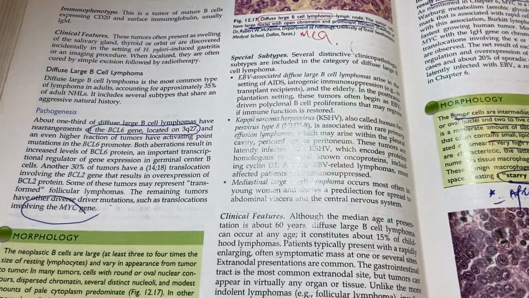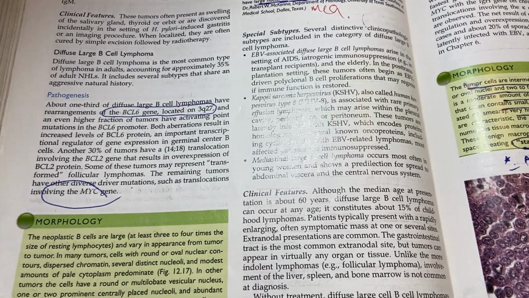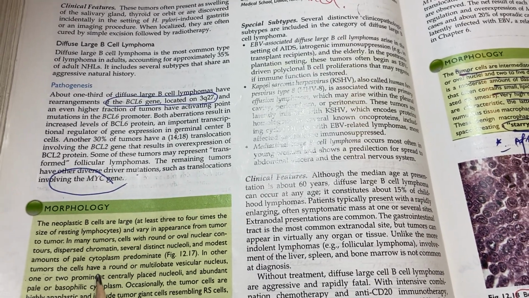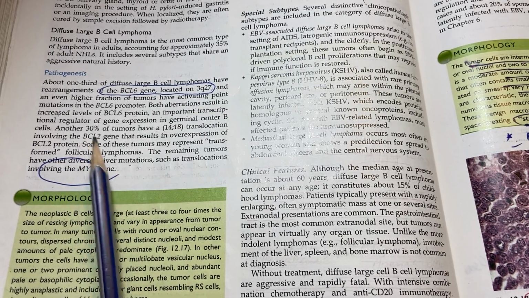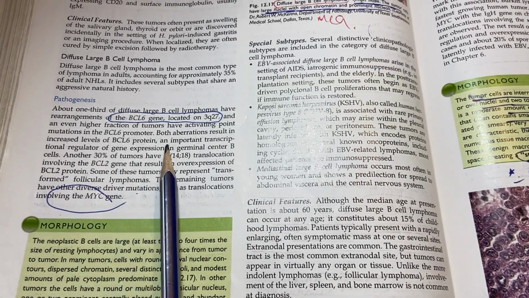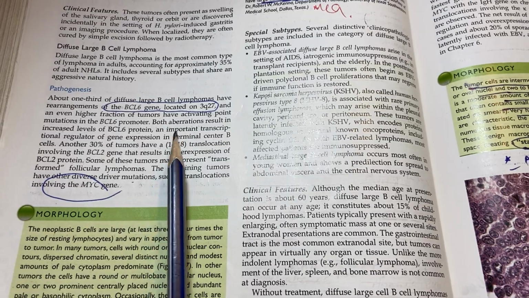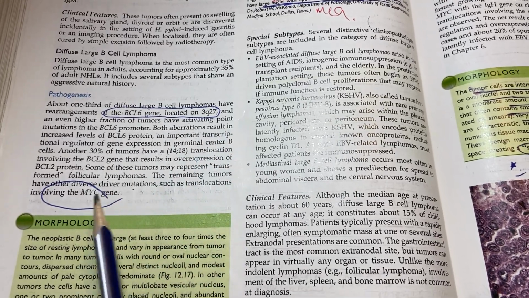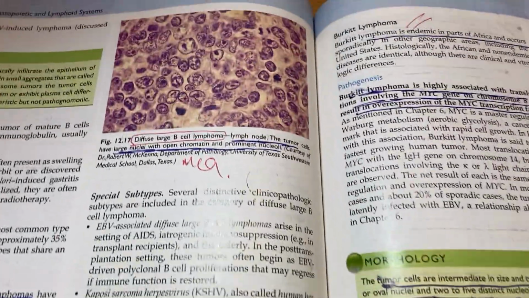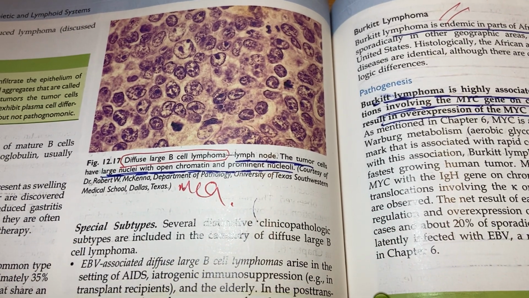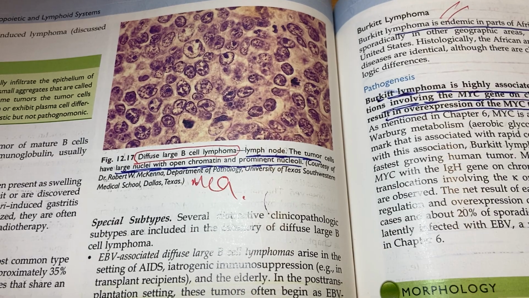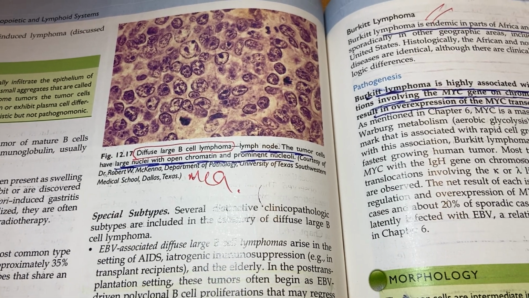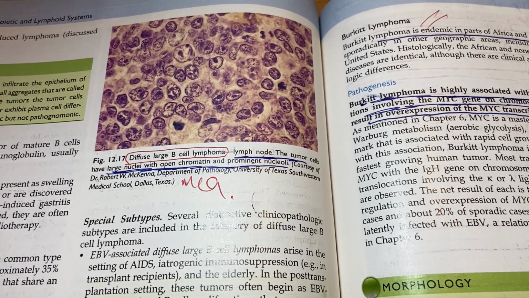And then we have the diffuse large B-cell lymphoma. Its morphology is very much important from the exam point of view. Its pathogenesis is important. Its affected genes are important from the MCQ point of view: the BCL6 gene, which is basically located on 3q27, and the MYC gene. Then again, this is important from the MCQ point of view, figure 12.17, that the tumor cells have large nuclei with open chromatin and prominent nucleoli.